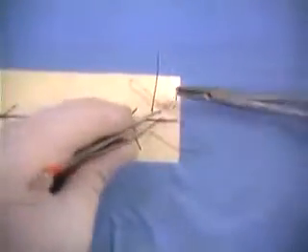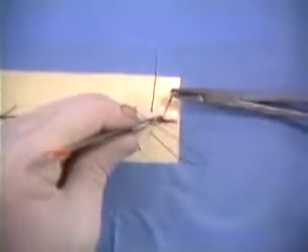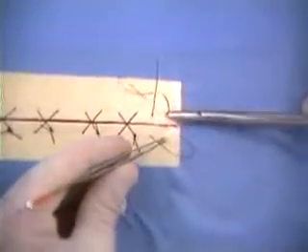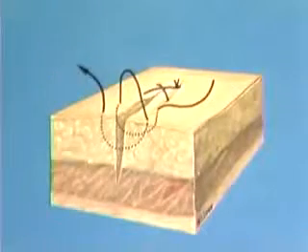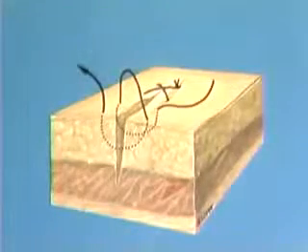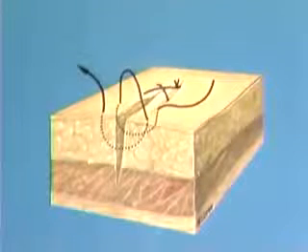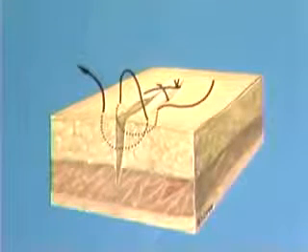The suture origin on one side is tied to the contralateral end above the tissue surface. This illustration shows a completed interrupted cruciate suture.